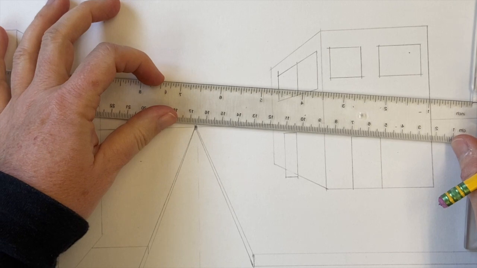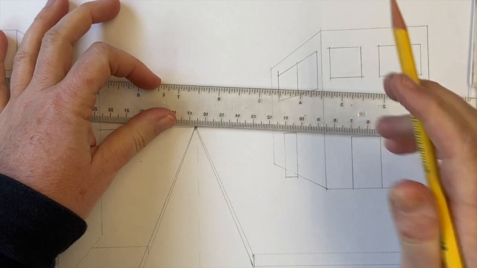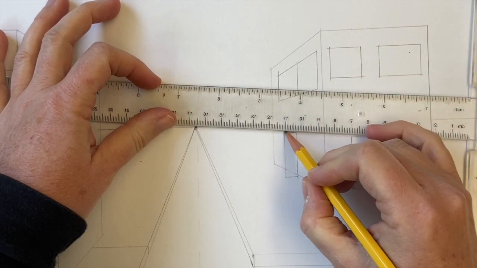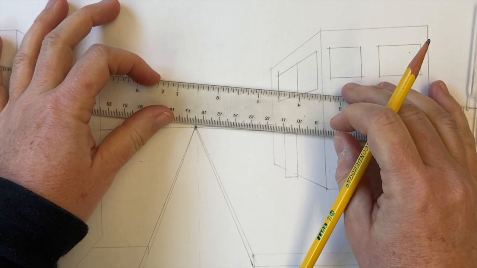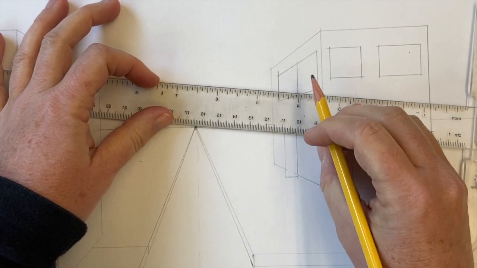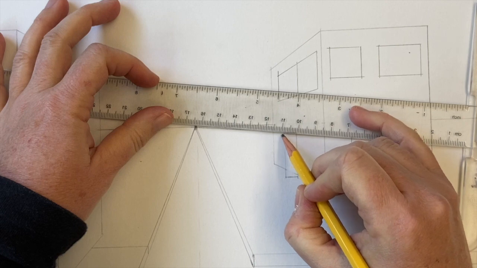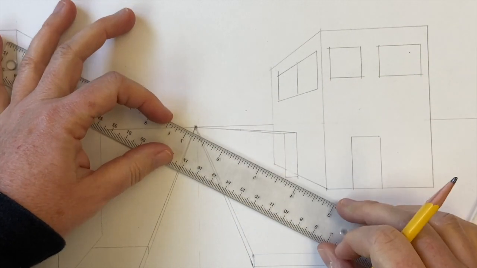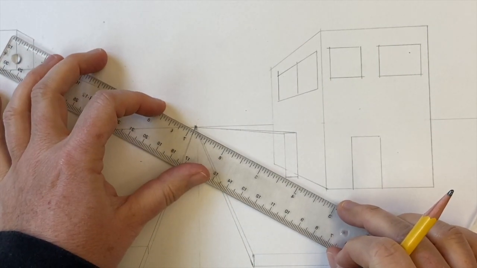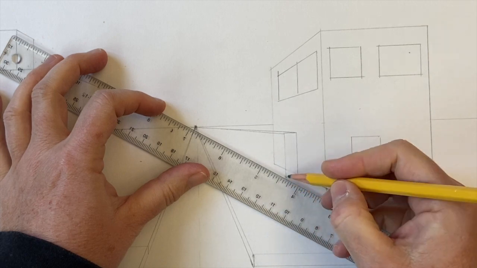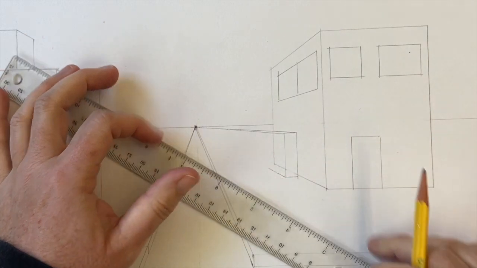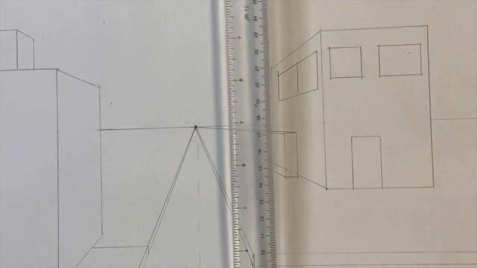I need to draw from the three corners. I'm going to see a lot less of the top of this because it's almost at eye level. And once again, you don't have to draw all the way to the end. It just depends on how long I want this to be.